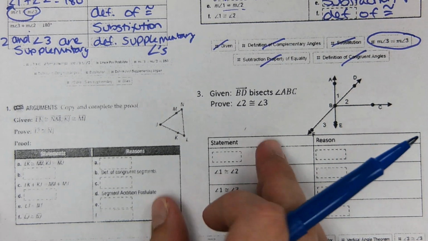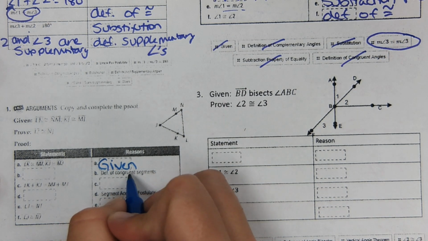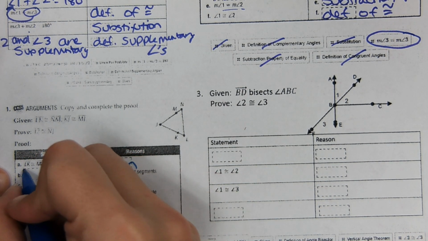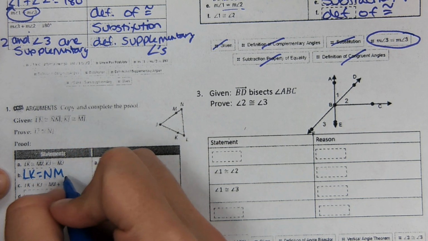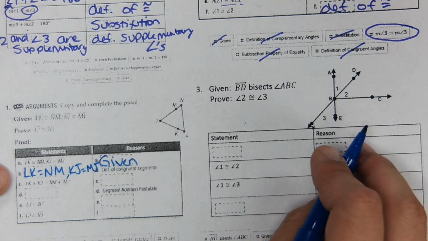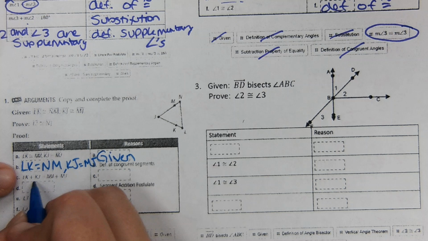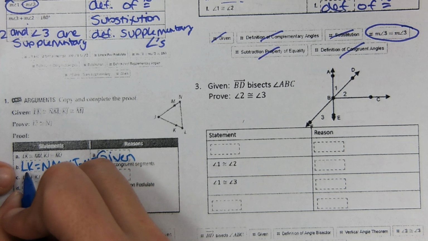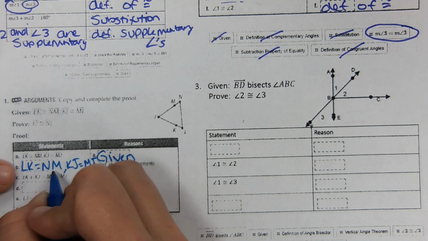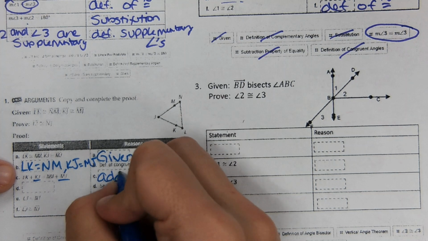Okay, then this one, of course, given first and foremost, given. Then it says definition of congruent segments. This is a congruent statement, so then we can say that they're equal. Okay, KJ equals MJ. Then they make this, so they have the LK equals NM, and then they add KJ to one side and MJ to the other side. Since they're equal, they're adding the same value to both sides, so that would be addition property.